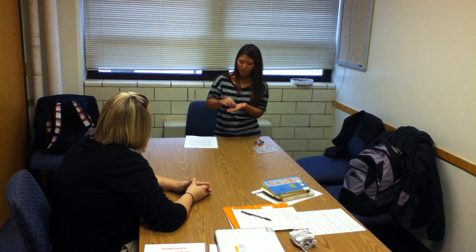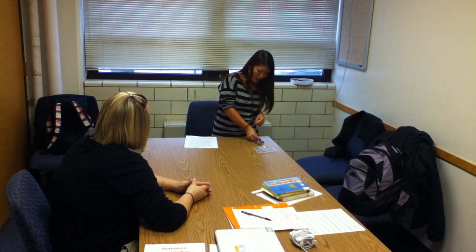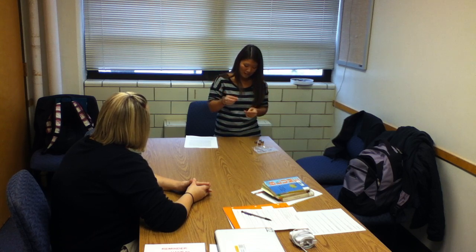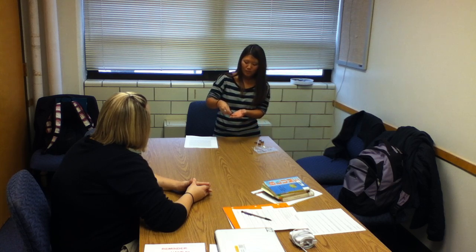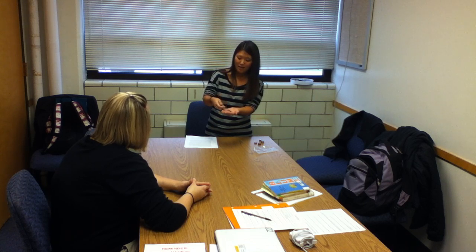So we have 10 here, and to make 15 I need to add more, so I'm going to use a nickel. So I have 10, 15 cents. I'm going to show you another way to do it, with 2 nickels, which equals 10 cents, and then 5 pennies. 1, 2, 3, 4, 5. If we were to count it all out, we would have 5, 10, 11, 12, 13, 14, 15.